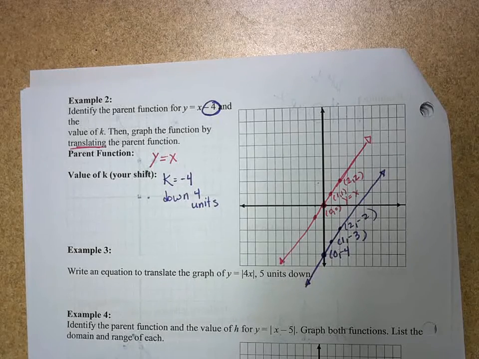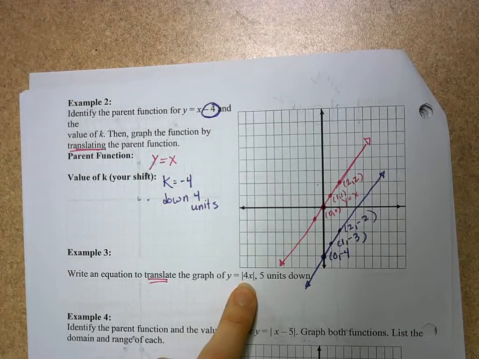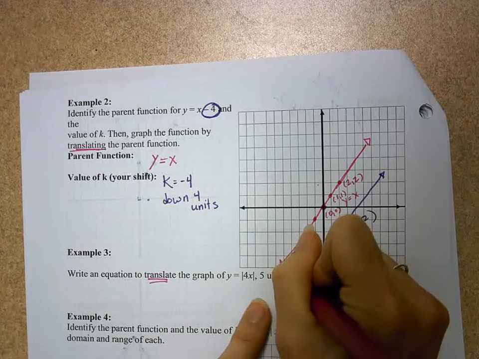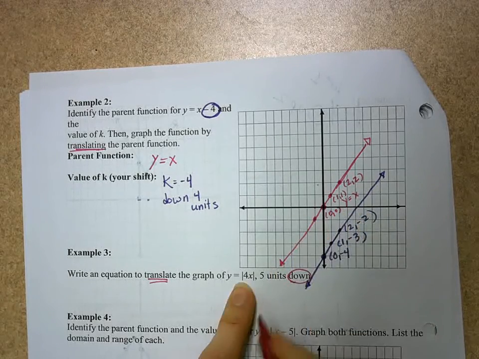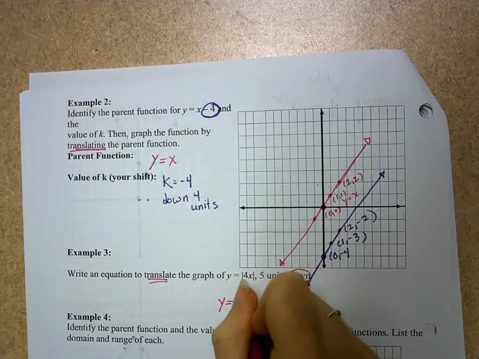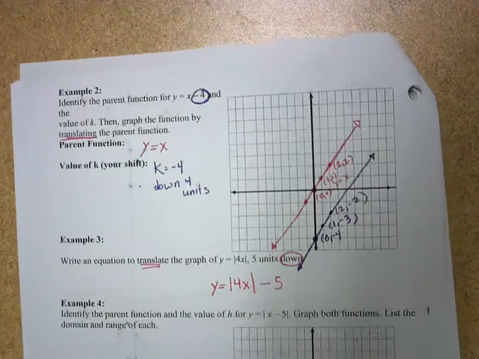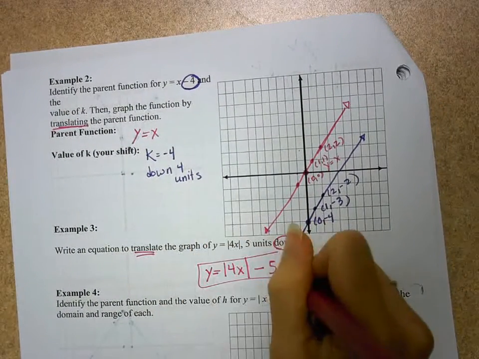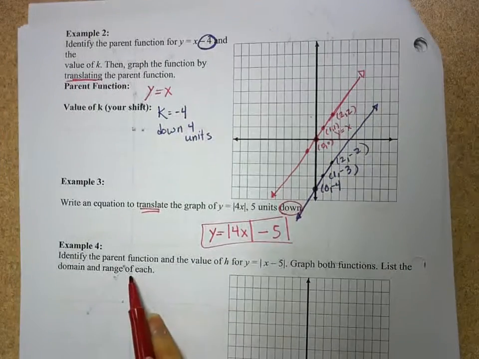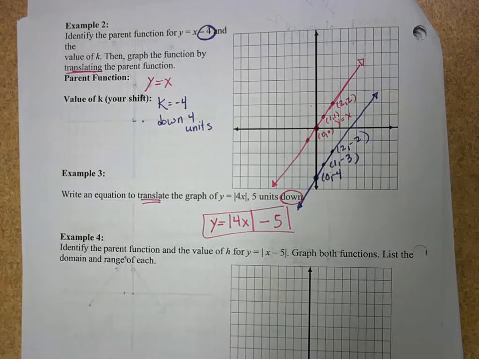All right, example 3. Write an equation to translate, move, the graph of y equals absolute value of 4x down 5 units. Well, if we're going down, we know that that's going to be outside of the absolute value. So that's y equals absolute value of 4x minus 5. And that's it. We box it. Example 4. Identify the parent function and the value of h, your shift. Graph both functions, list the domain and range of each.